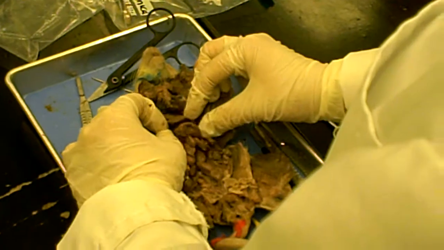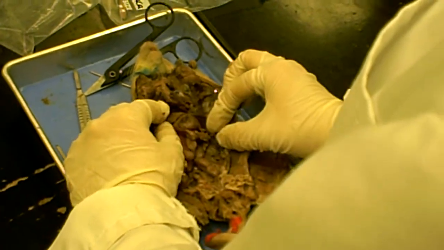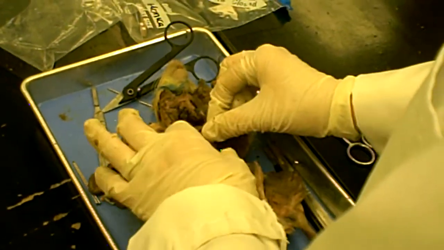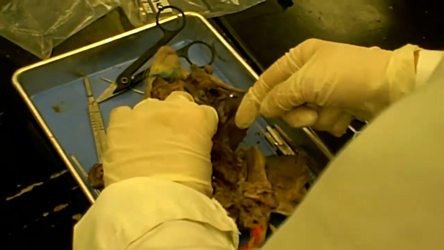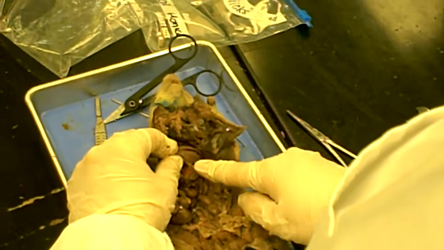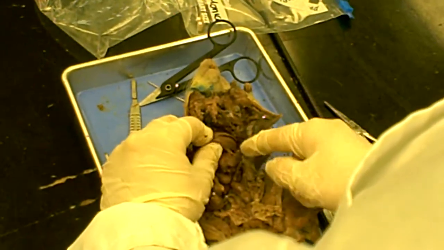So what do I find here under the stomach? The pancreas and the spleen. So this little elongated thing that kind of looks like the liver in texture and stuff, this is the spleen here, the little elongated part under the stomach.